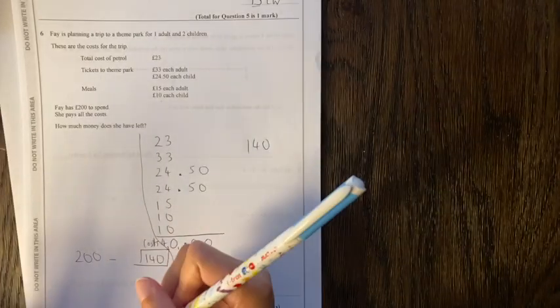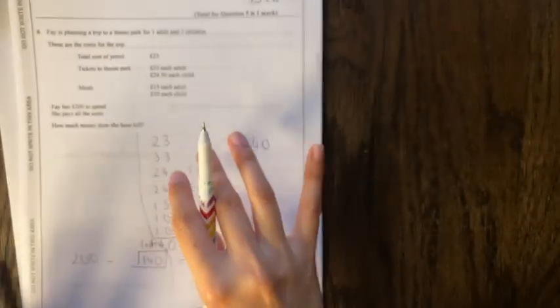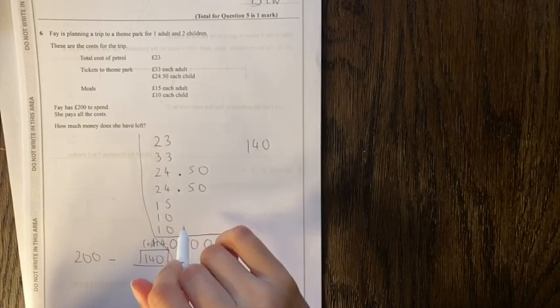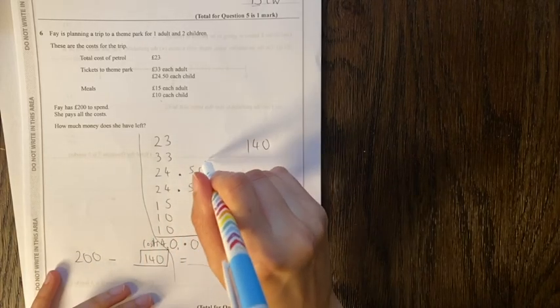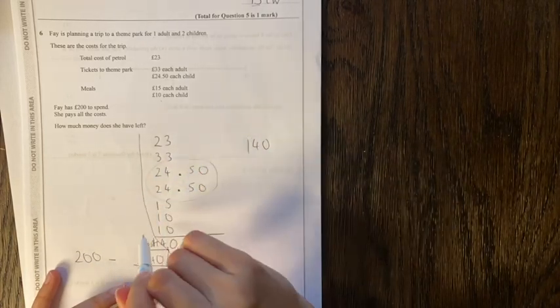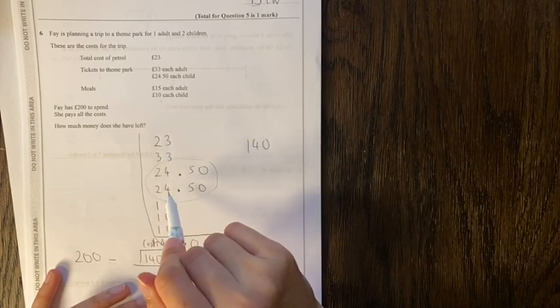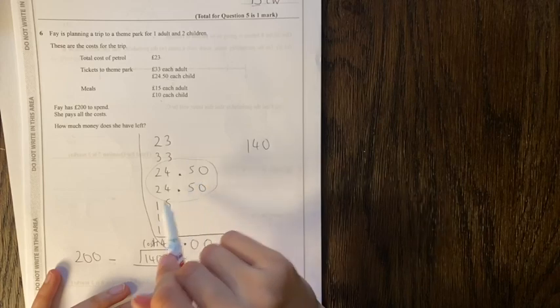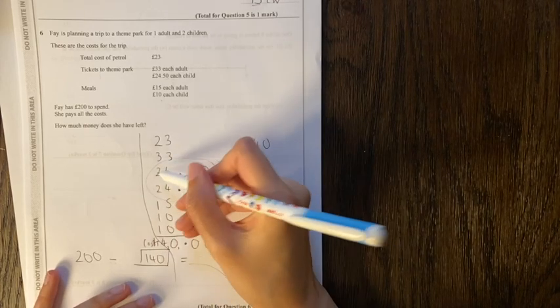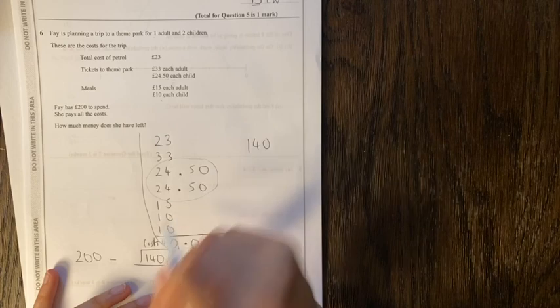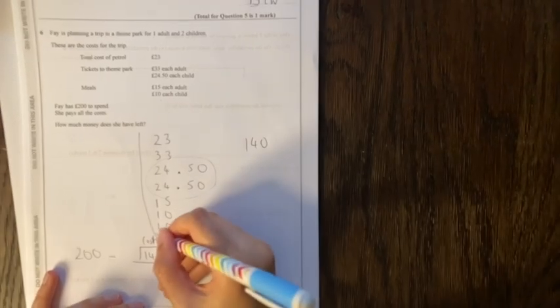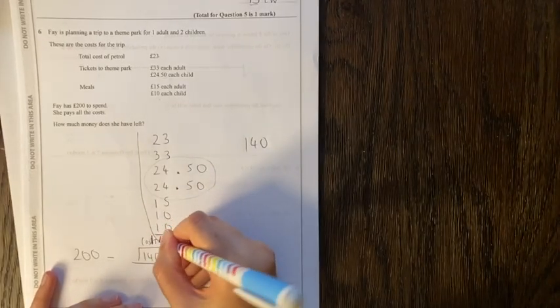Remember, this is not a calculator paper, so you do need to show your working out. There are different ways to add here. For example, £24.50, I could have added that in my head and I would have got £49. That might have been easier for me to add, and I won't have decimals, but I still get my answer of 140. But we're not done yet.